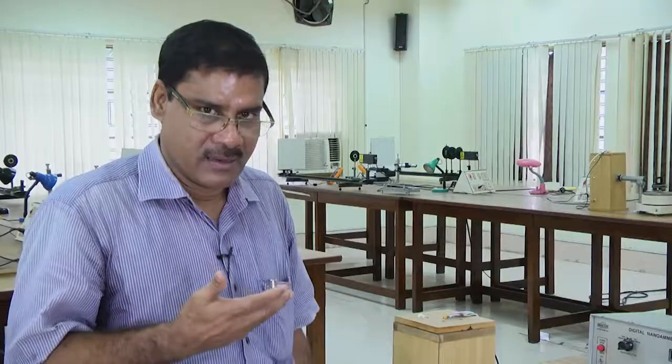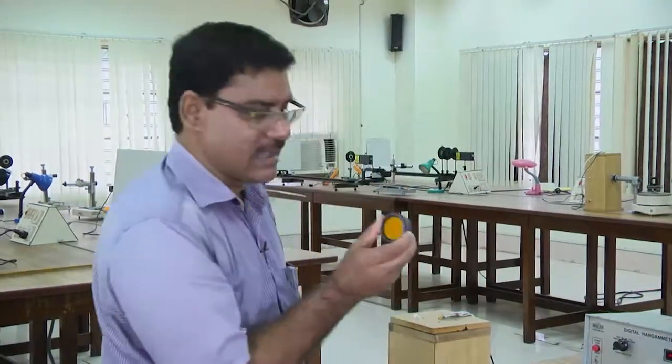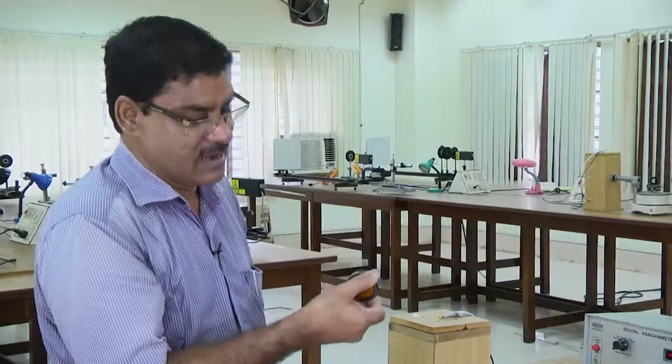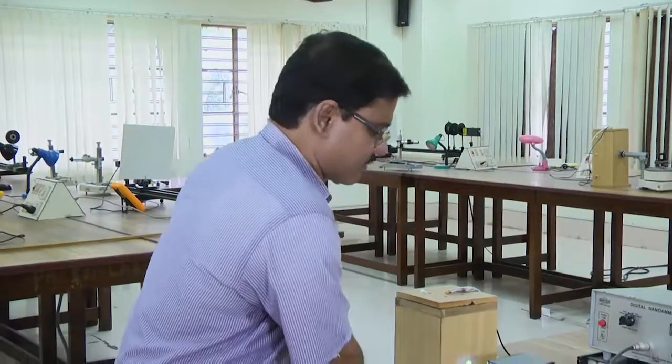then what will happen? If the energy h nu is higher than the threshold work function, the current will increase. So if intensity increases, current will increase. But for the red light I showed you, whose wavelength is 578, we are getting zero current.